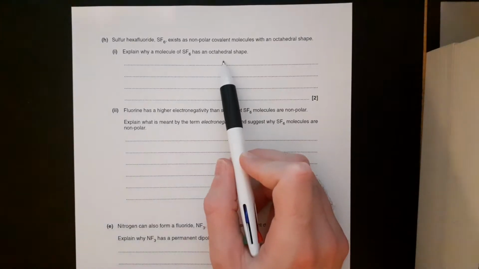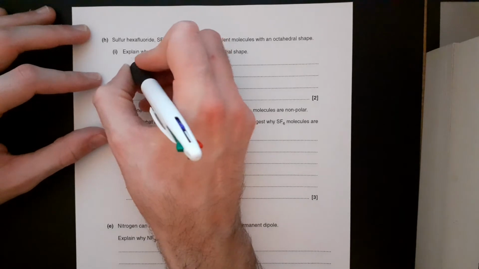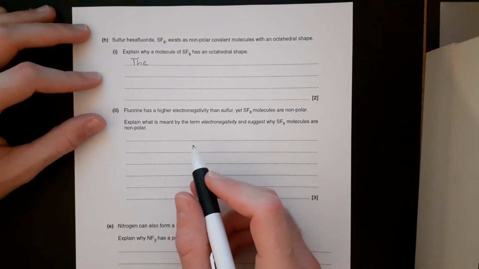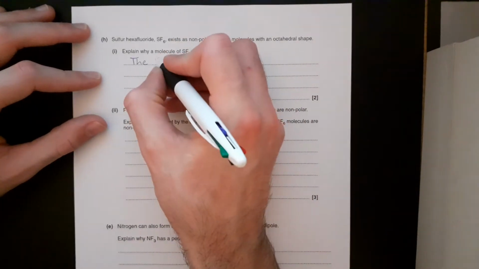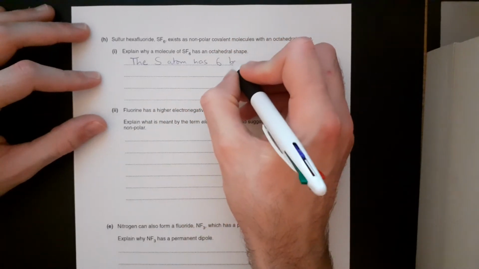So why is it going to be octahedral? Well, the shape of the molecule always depends on what electron pairs we've got, and it always depends on the central atom. So we're going to say here the sulfur atom has 6 bonded pairs of electrons.